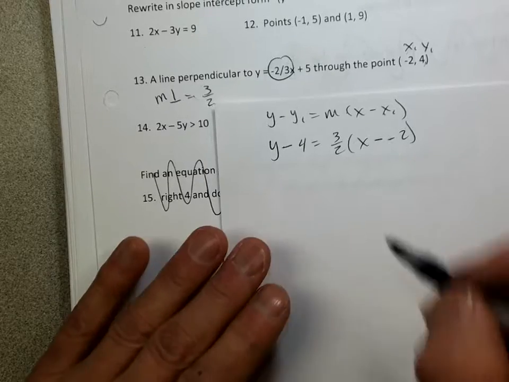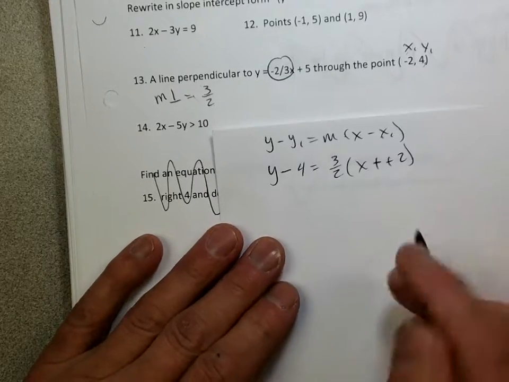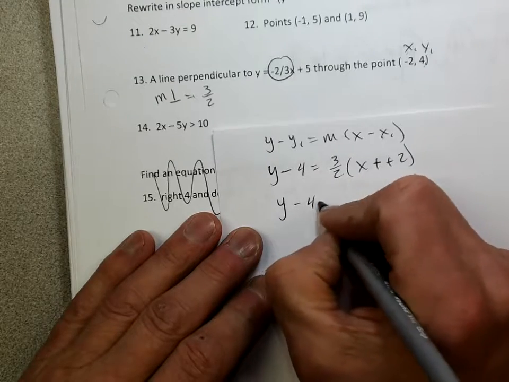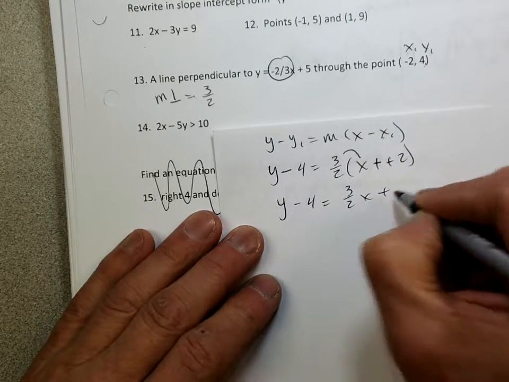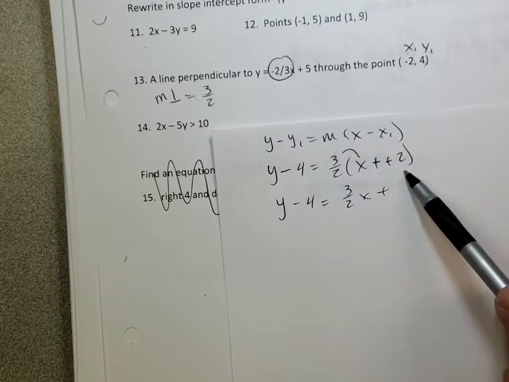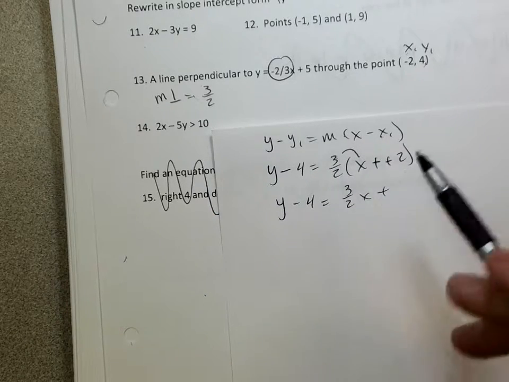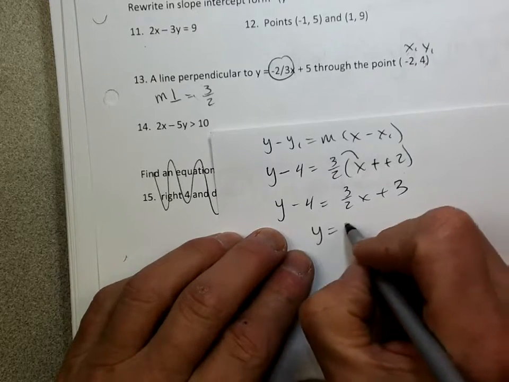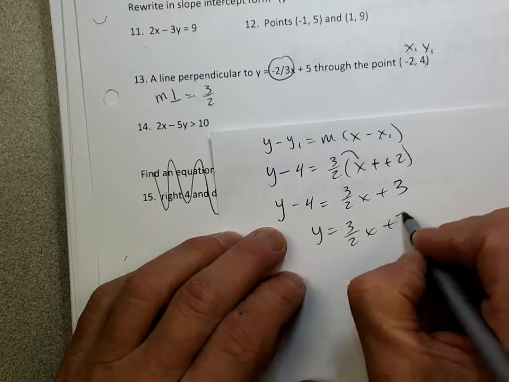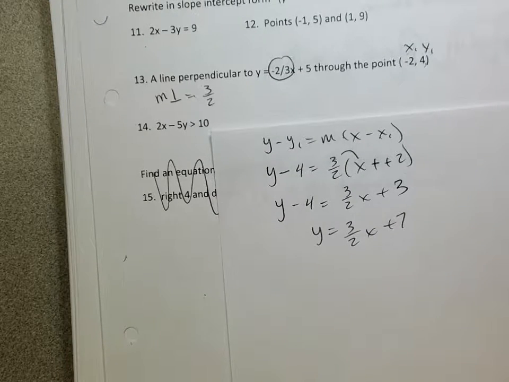Now, double negative, right? Plus plus. So I'll have y minus 4 equals 3/2 x plus, you ready? 3 times 2 is 6, divided by 2 is 3, right? Plus 4 plus 4, y is equal to 3/2 x plus 7. Okay, so let's graph that. I can graph that, that's easy.